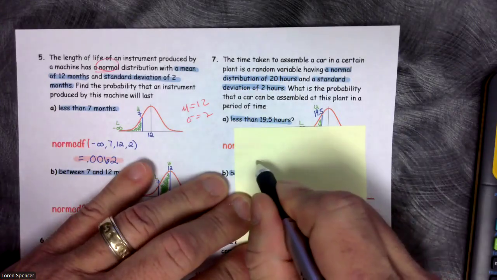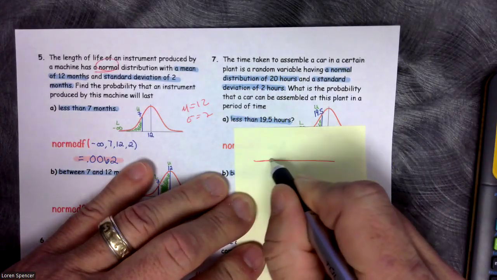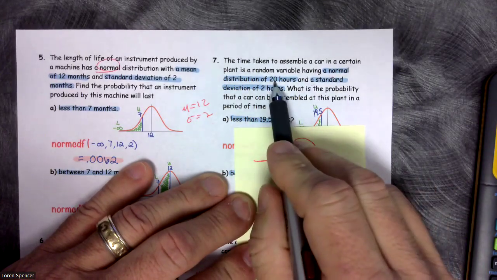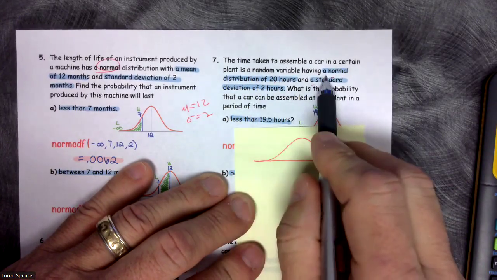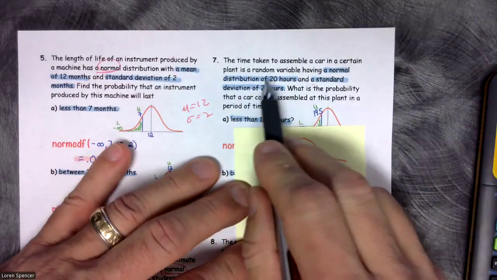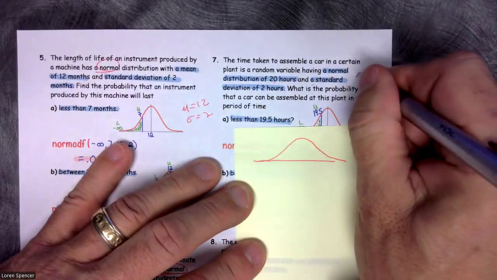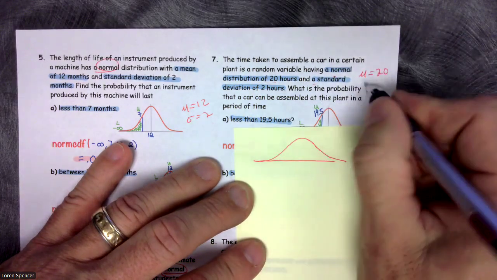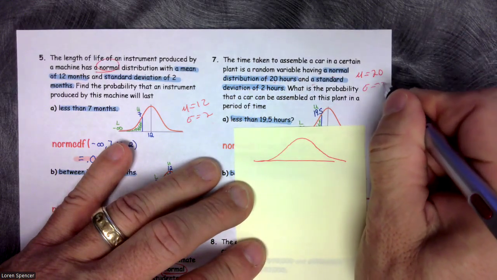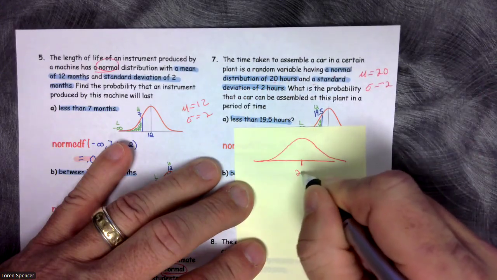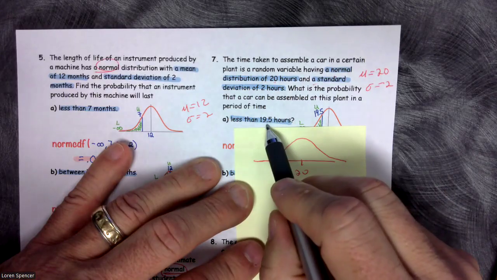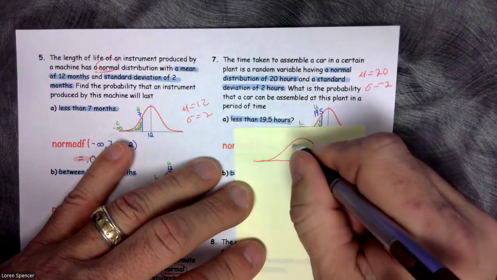Guess what that means? That means I'm going to draw a normal curve. There it is. Distribution of 20 hours and standard deviation. This should say with a mean of 20. It doesn't say that, so we'll have to fix that. But a mean of 20, standard deviation of 2. So here's my mean at 20. What's the probability a car can be assembled in the plant in a period of less than 19.5?